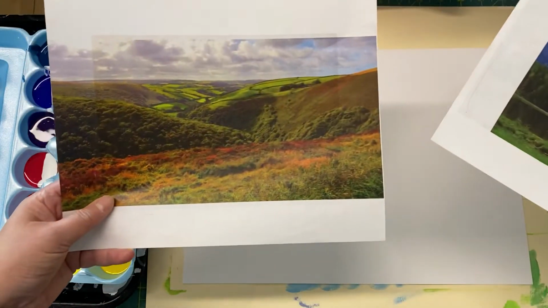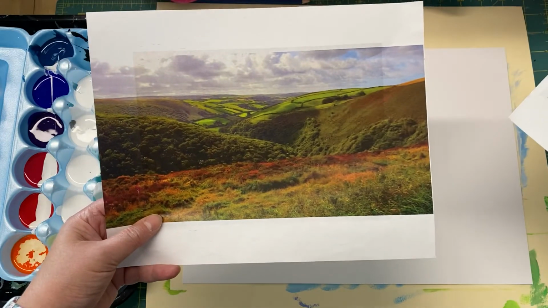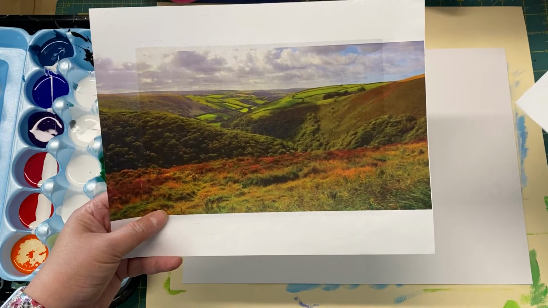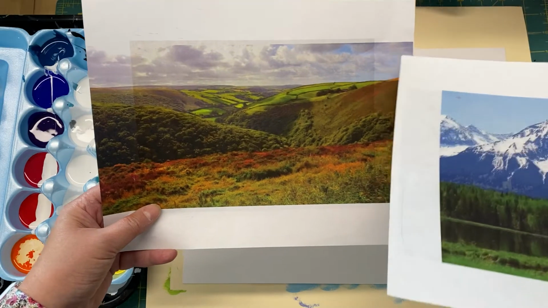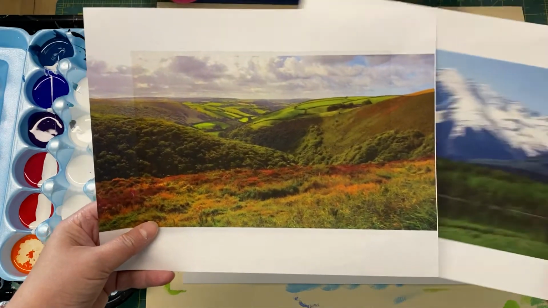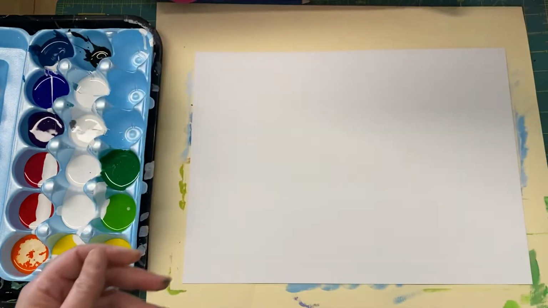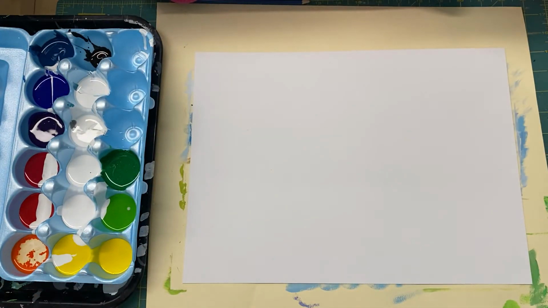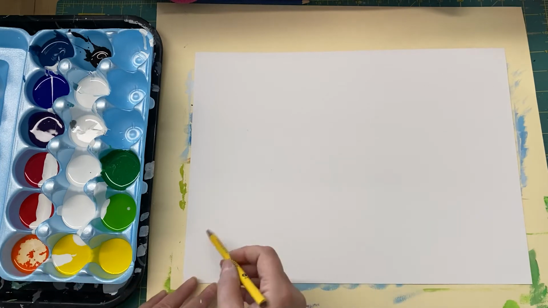What I want you to start noticing is how the land is highlighted by the sun, or how the light affects it, and what blocks the light, the clouds, and how that affects what our landscapes look like. So I'm going to keep that in mind when I'm painting. But I'm going to make it very simple on myself. I'm just going to make a couple of land lines.